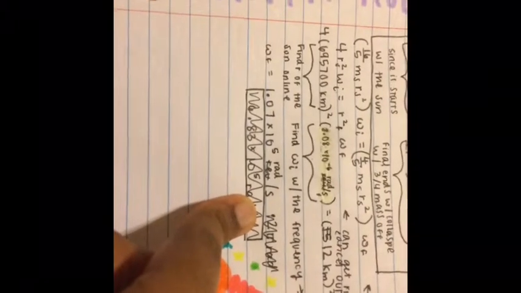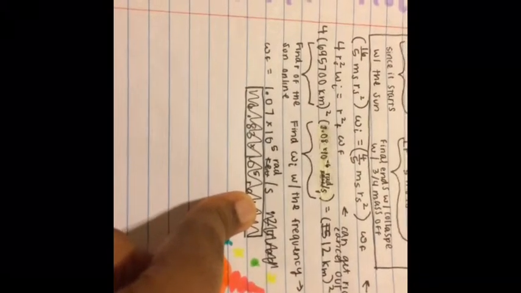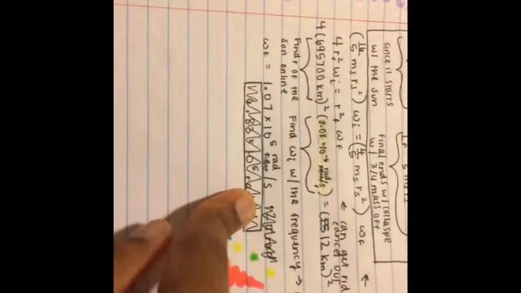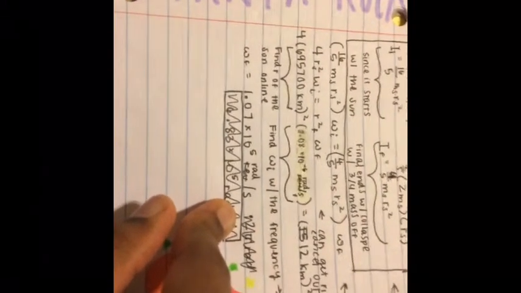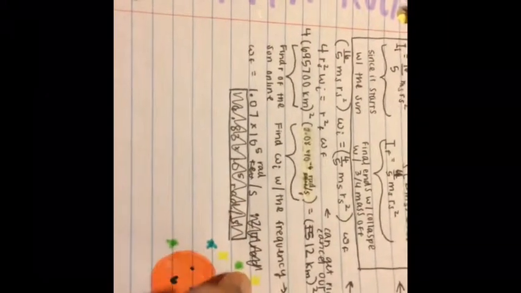The reason why I changed it to radians per second was that you could leave it at revolutions per day, but usually angular velocity is in radians per second. That's its unit for angular velocity, so that's why I changed it. But you could always leave it in revolutions per day. So this is how you do question 90.